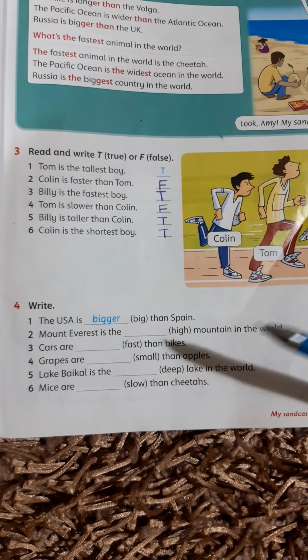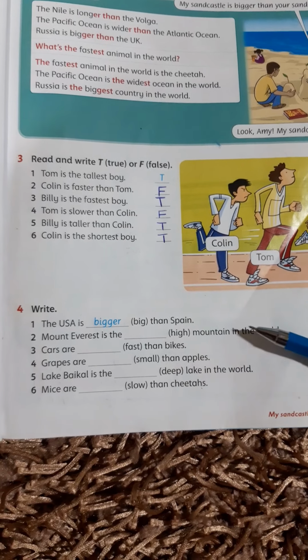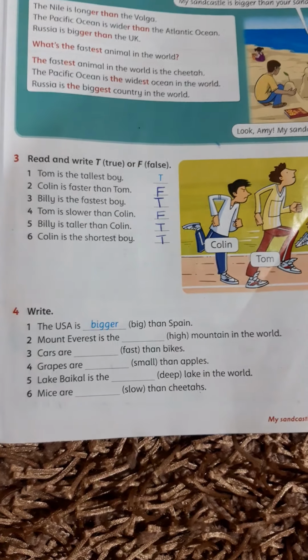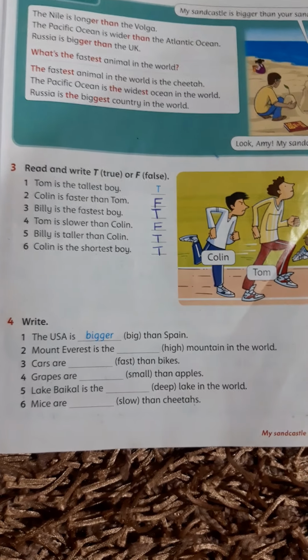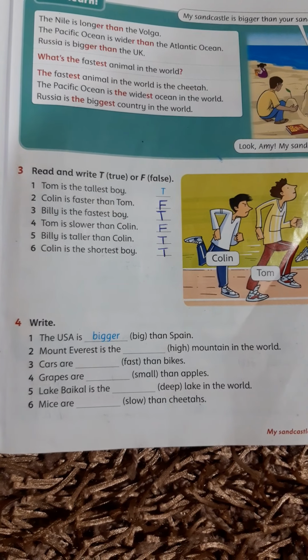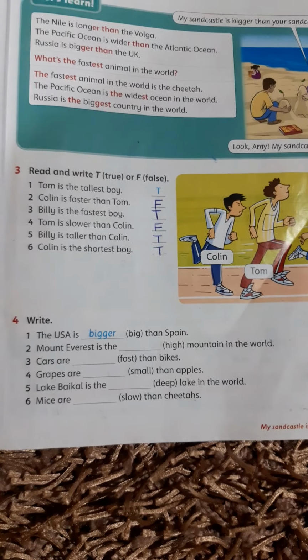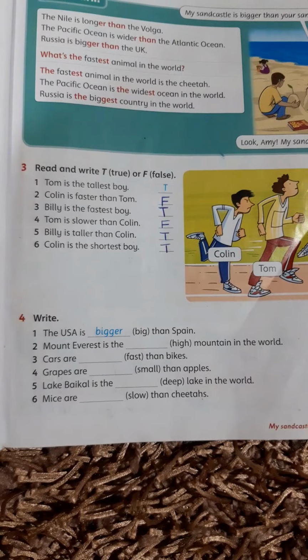Two, Mount Everest is the highest mountain in the world. Here we have the superlative rule. We must add EST at the end of the adjective high.